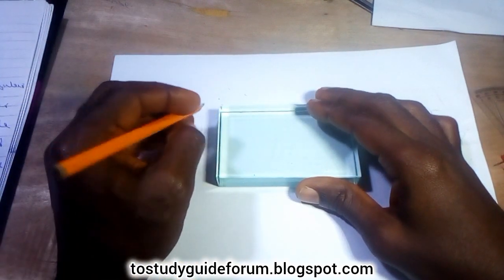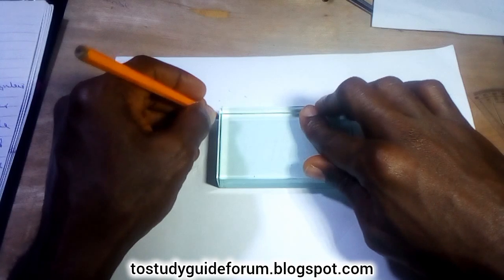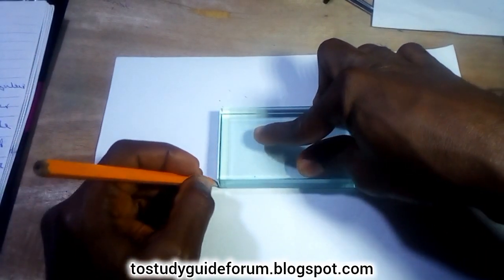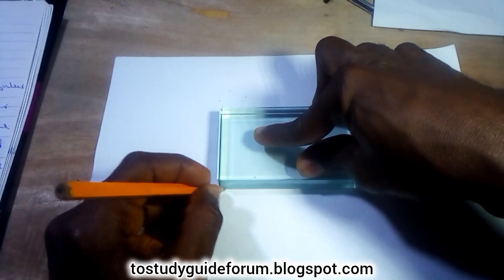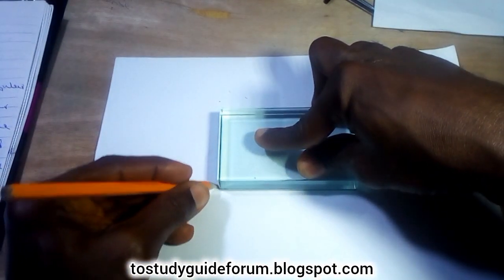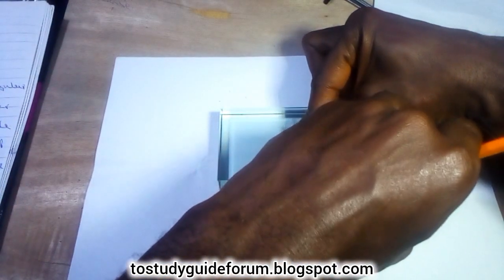Let's draw the outline of the block. I will make it somewhat bold so that you can see it very well. So I'm taking the outline.